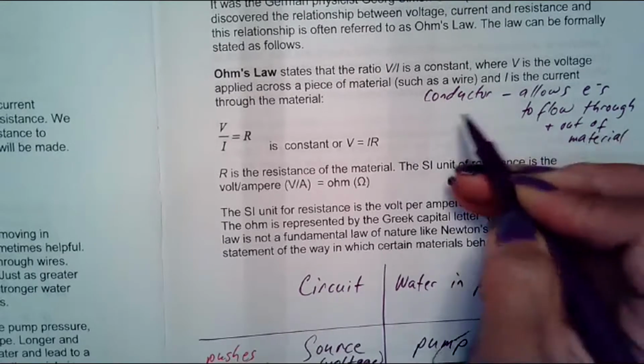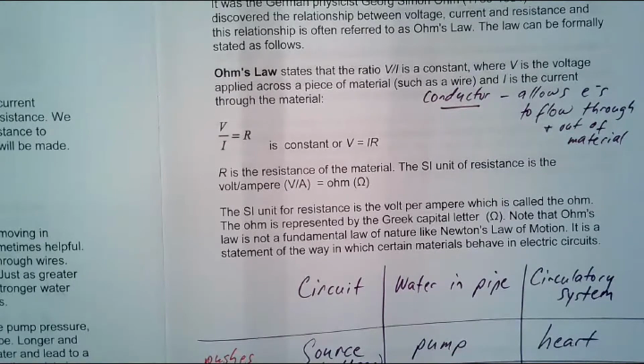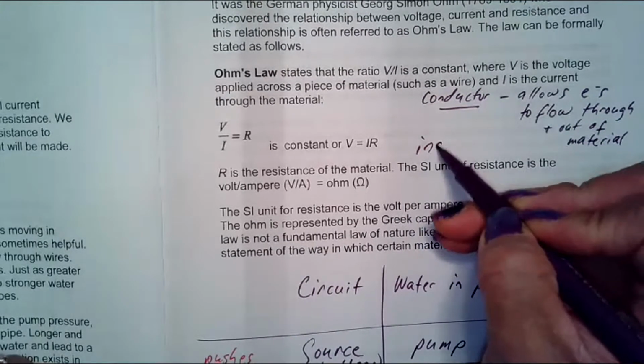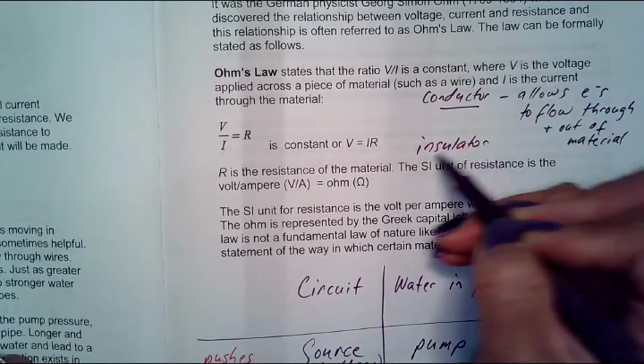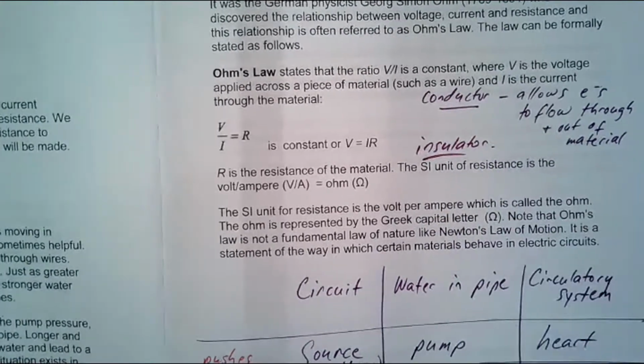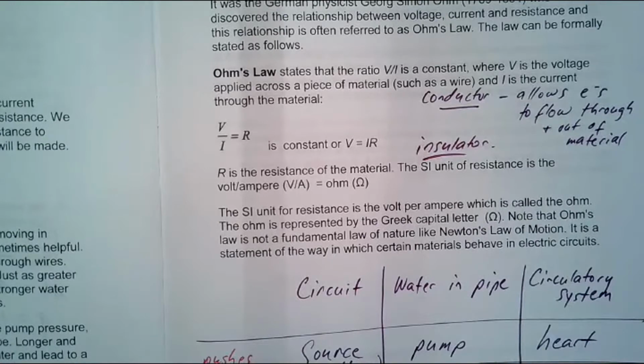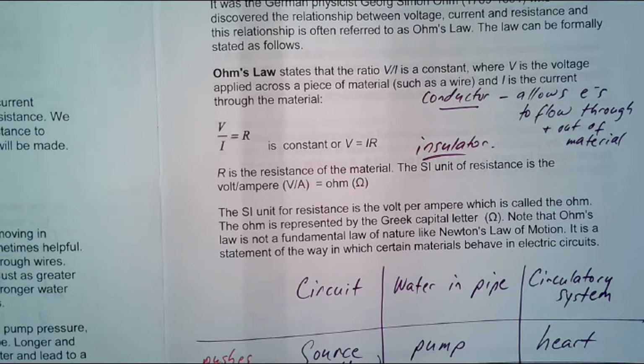An example would be a metal, like copper. It would be a very good conductor. If you apply some electrons on one end, the electrons will freely flow through that material and out of that material. Whereas in an insulator, the electrons are not allowed to flow through.